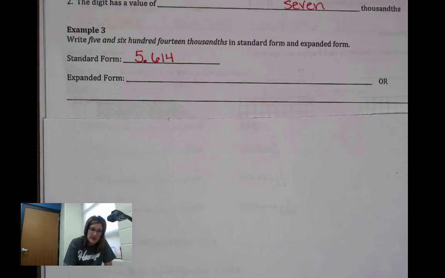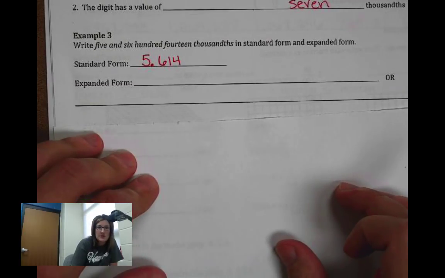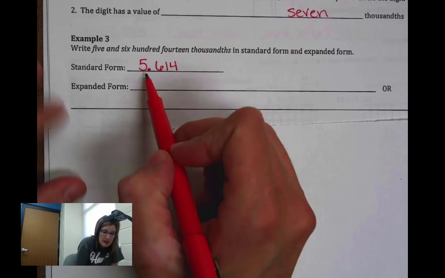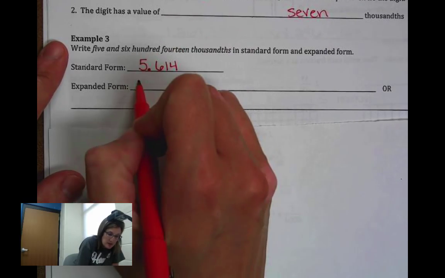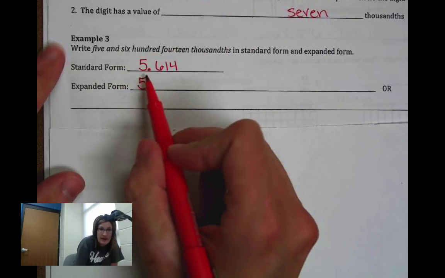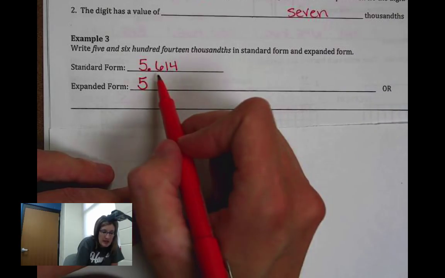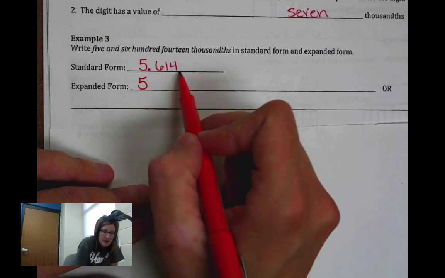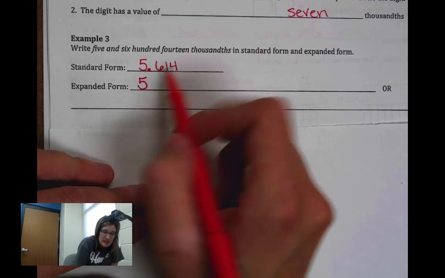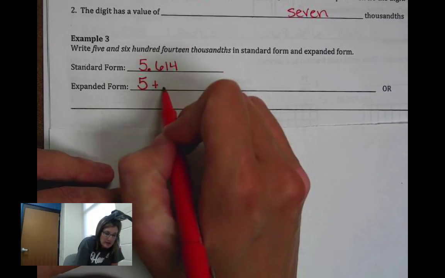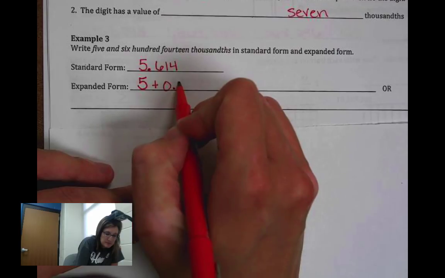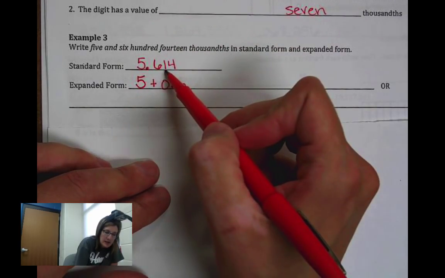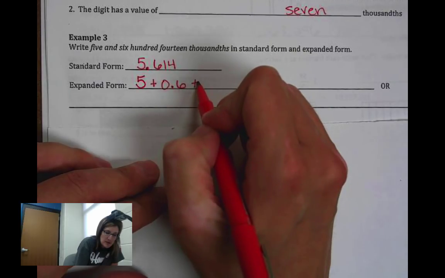Expanded form, we've got a couple different ways that we're going to look at this, just like we did when we had our whole numbers. So starting off here, we're going to always start with our whole numbers, so this one breaks down to just 5. And now we're looking at each place. So we have our tenths, our hundredths, our thousandths. So we have a 6 in our tenths place, so we want to show that we have 6 tenths. So there's my 6 tenths. And then we have a 1 in my hundredths place. So I'm going to show 1 hundredth.